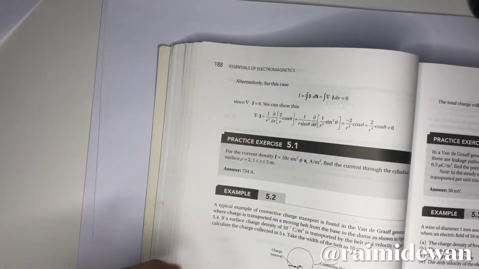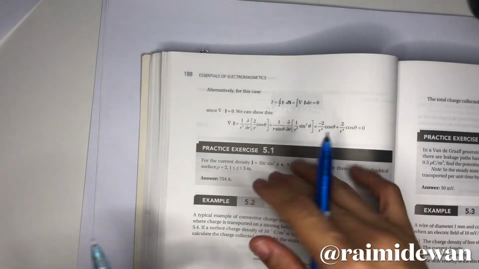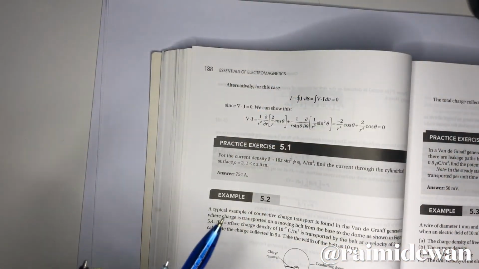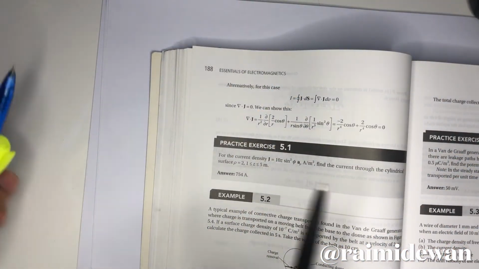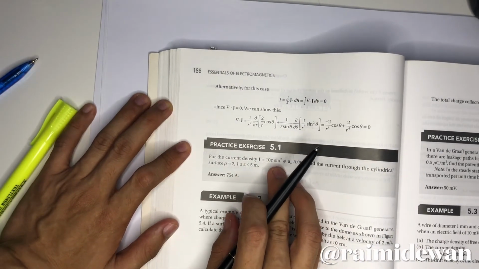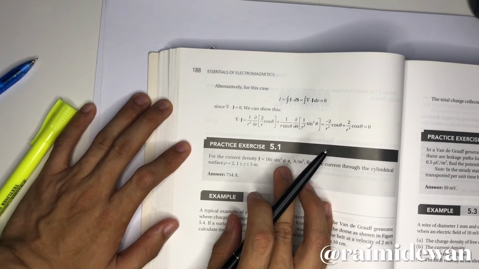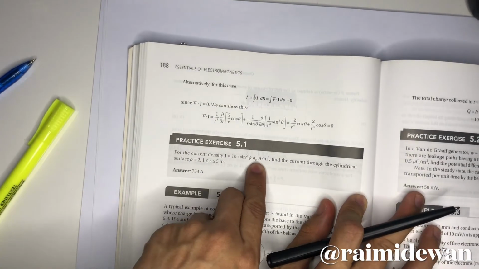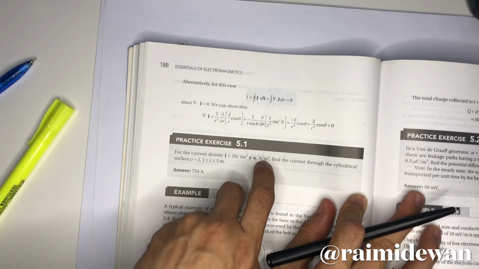Now we want to do practice exercise 5.1. How we can use the equation that we have learned so far. You mentioned here the current density J equals 10 Z sine square phi, in the direction of the radius, amperes per meter square.